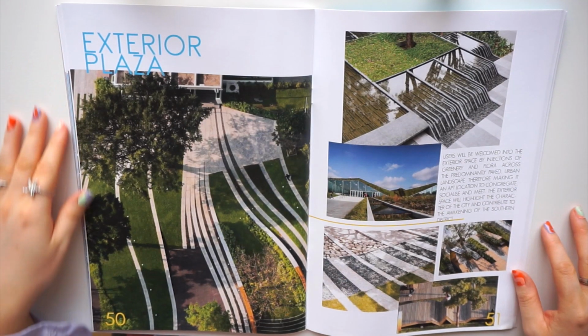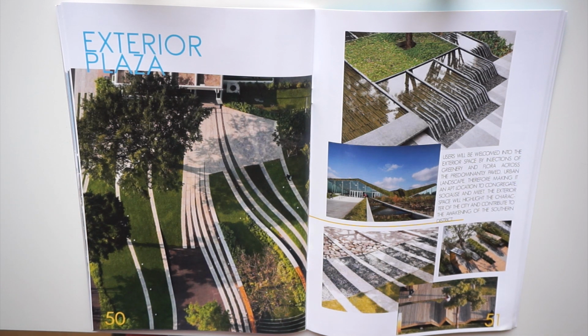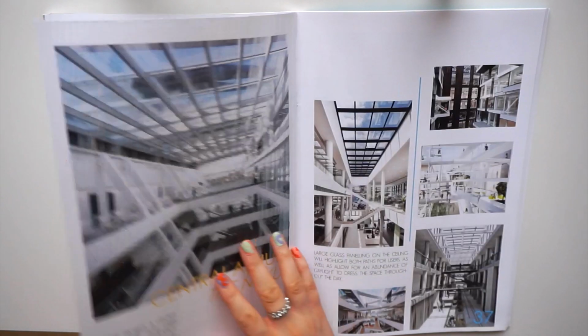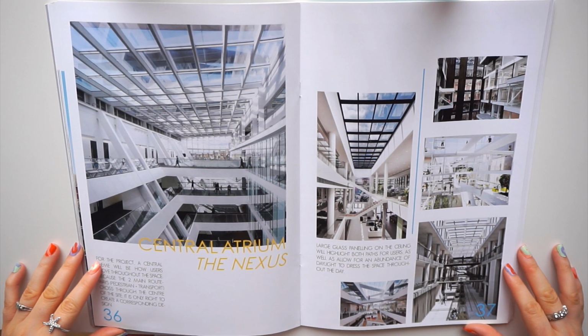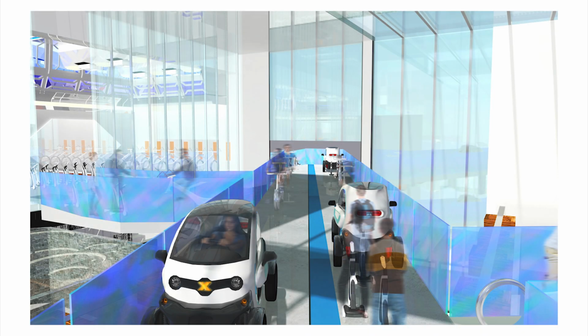The exterior plaza was a place where users weaved amongst a natural environment with views out onto the marina, allowing them opportunities for social interaction and relaxation. The central atrium was where users moved across the dynamic connected transport bridge encased within the extensive glass atrium.